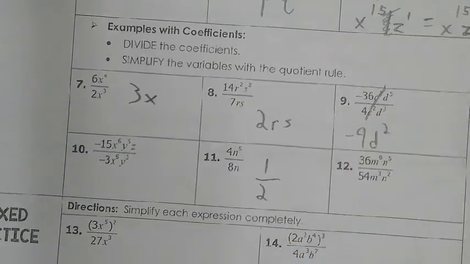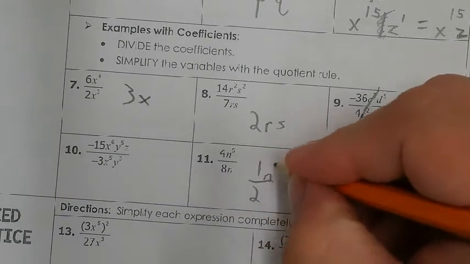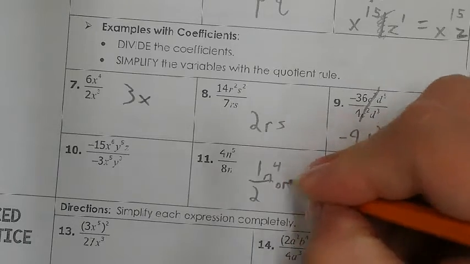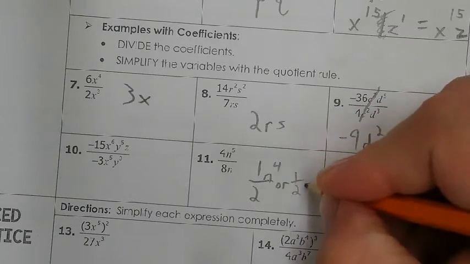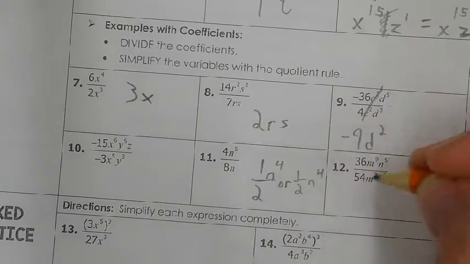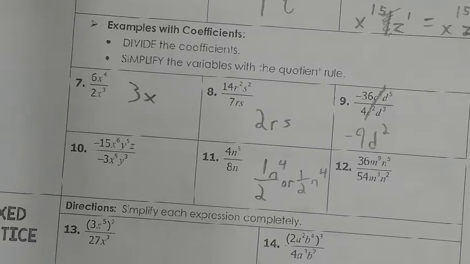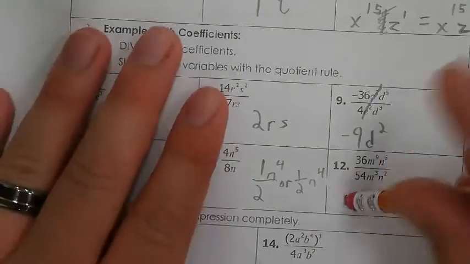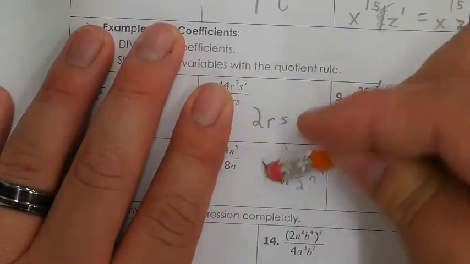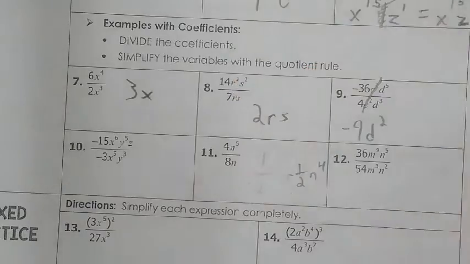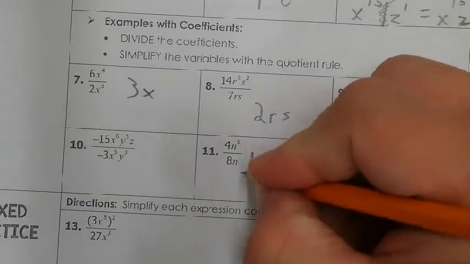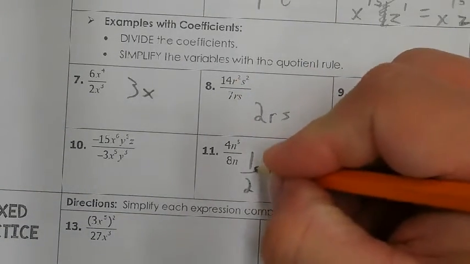And there's 2 different ways you could write this. You could either write it like this, to the fourth, or 1/2, and then the to the fourth beside it. Those mean the same thing. So whichever way you like. I wrote that kind of close together. I'll spread that out. But after seeing that one, try 10 and 12. And then we'll go over that together.